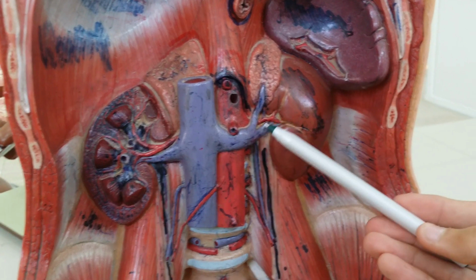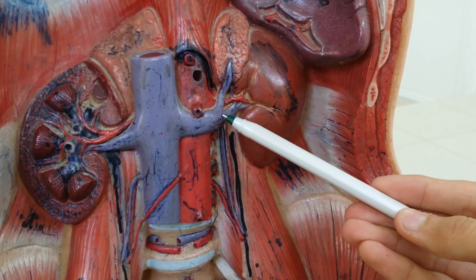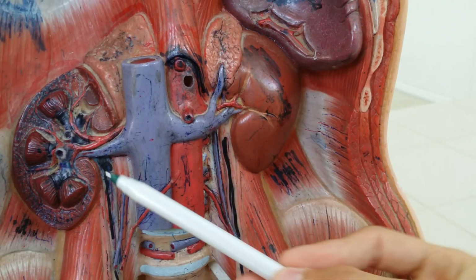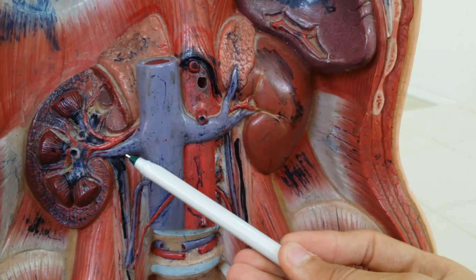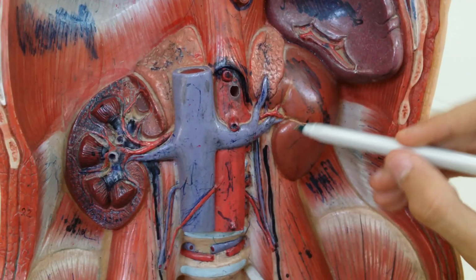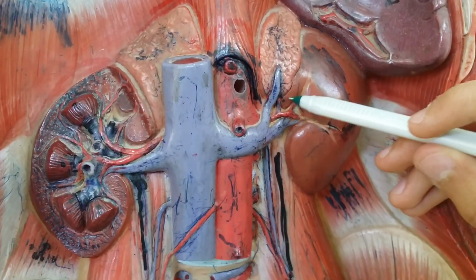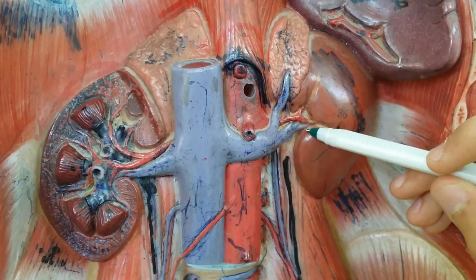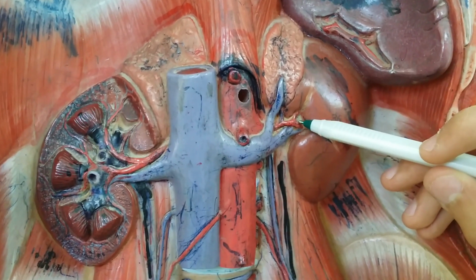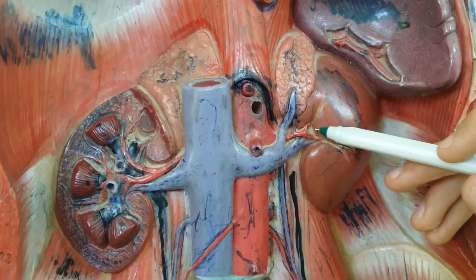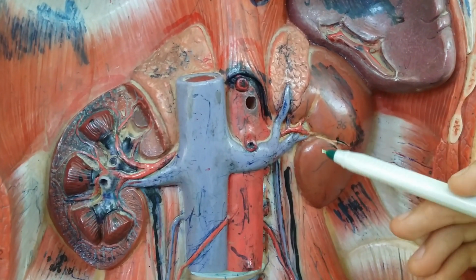Just here we see the left renal vein, and this is the right renal vein. For this side, this is the renal hilum. The margin of the hilum is called the hiatus, and then it is the hilum. If I'm not sure, it's called the hiatus. I don't know, just the renal hilum is the most important one.